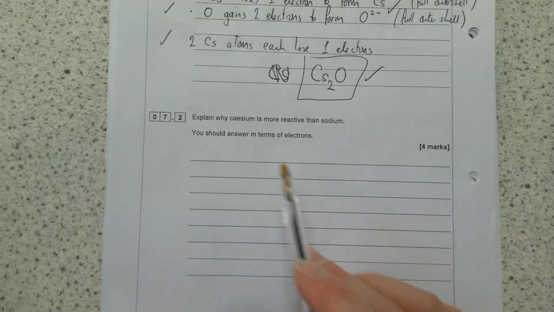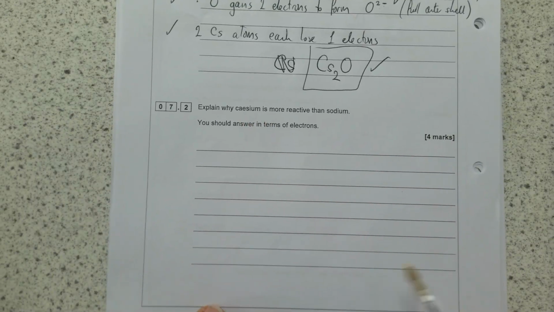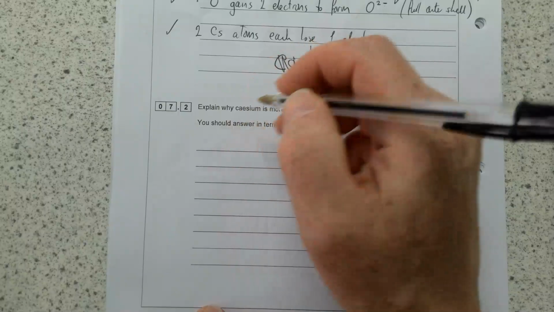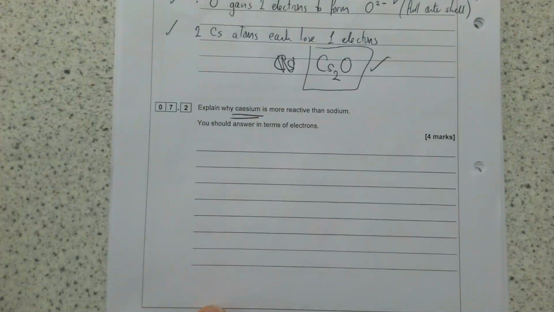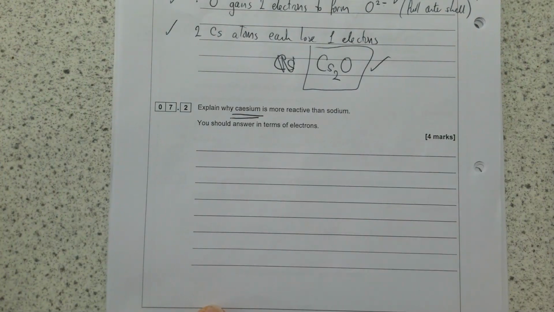This is a much more standard question and should have been easy if you're well prepared. The tricky thing for you though might have been again that it's cesium, which you may not have discussed. But cesium, as we've said already, is in group 1, and all you've got to do is explain why cesium is more reactive than sodium, which is the same as explaining why potassium is more reactive than sodium. It's exactly the same argument.